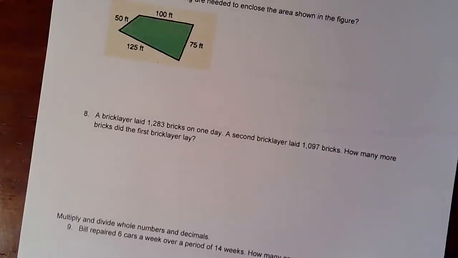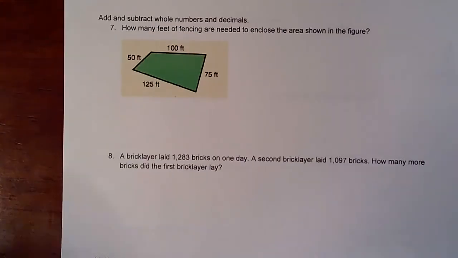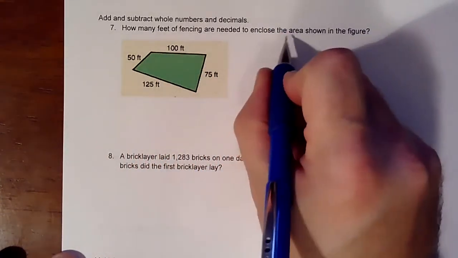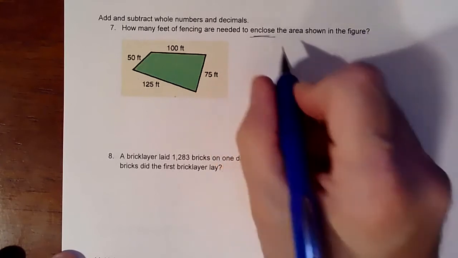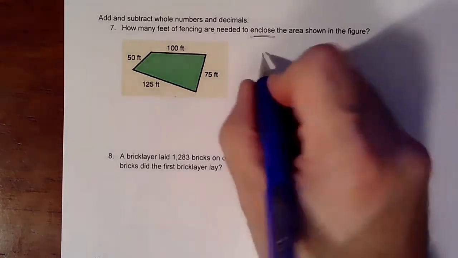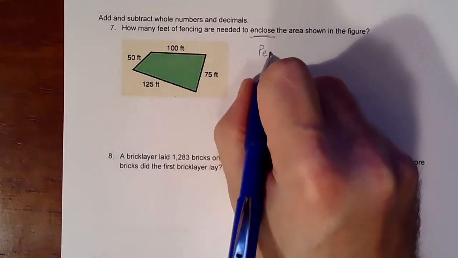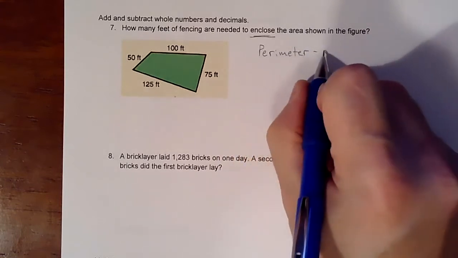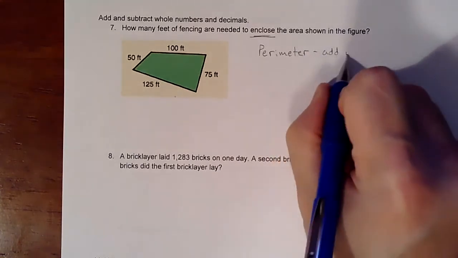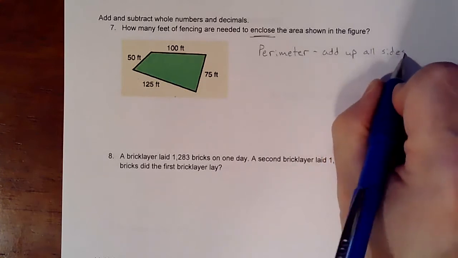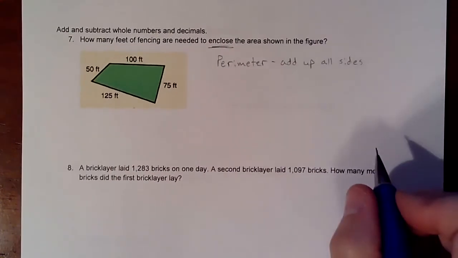And the last problem, nope, word problems. Add and subtract some whole numbers. So we were looking at a couple word problems. It says how many feet of fencing are needed to enclose the area shown. So we're not talking about the area, we're talking about enclosing the area. All right, so that means that we are looking at perimeter. Now there's formulas for perimeter. Perimeter to me just means what's the length around something. I don't think of formulas, I just add up all sides. So that way I don't have to memorize any formulas for perimeter. It doesn't matter what the shape is, I'm just going to add all the sides together.